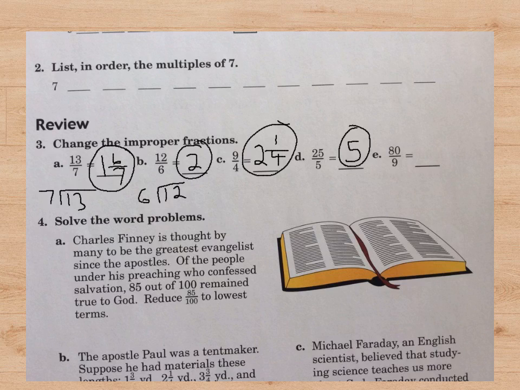Last one's kind of hard. You've got to think 9 times 9 is 81. So it's almost 81. So it's probably going to be 8. Let's do it here though. 9 into 80. 9 doesn't go into 8, but it does go into 80. Now we know 9 times 9 is 81, so that's too much. So let's try 8. 9 times 8 is 72. We subtract and we get 8. So we get 8 and 8/9. I took this bottom number, I put it on top. I took the divisor and I put it on bottom.